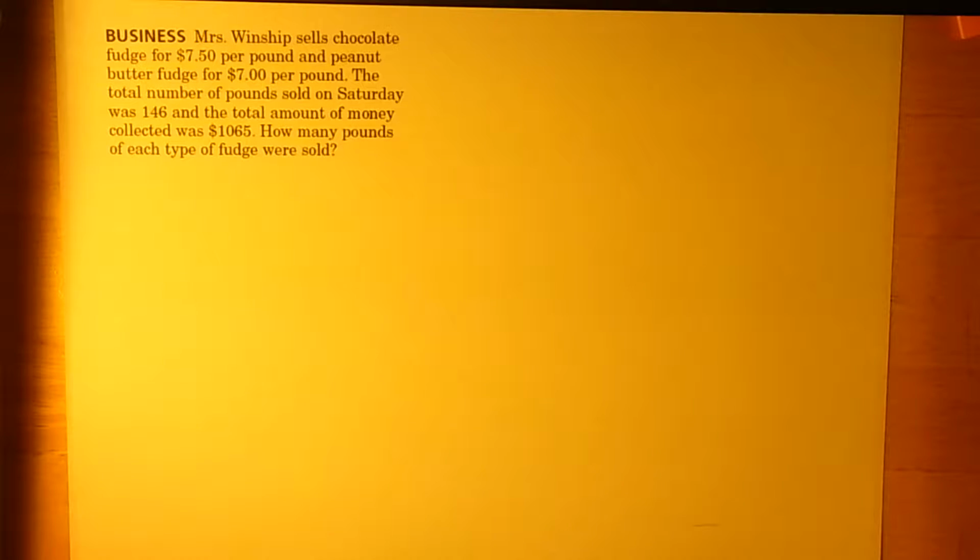Business. Mrs. Winship sells chocolate fudge for $7.50 per pound and peanut butter fudge for $7 per pound. The total number of pounds she sold on Saturday was 146, and the total amount of money she collected was $1,065. Looks like she had a good Saturday. How many pounds of each type of fudge were sold?